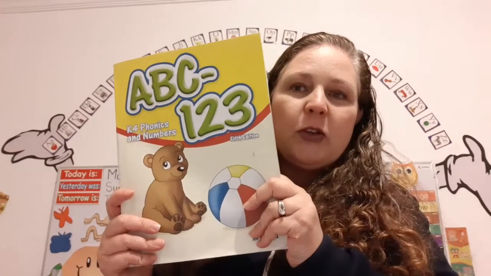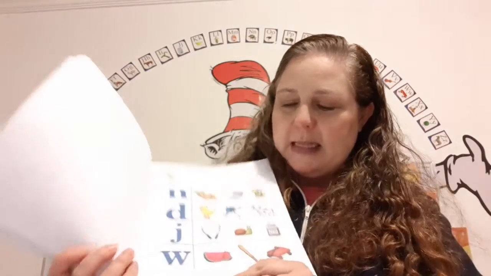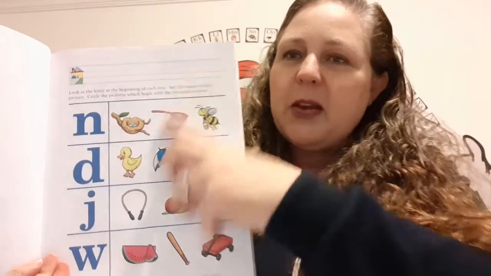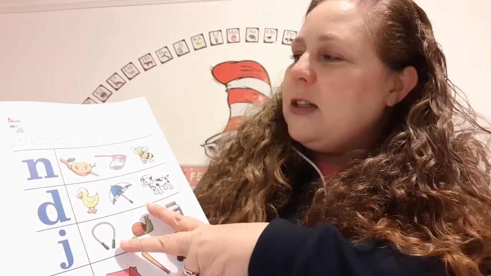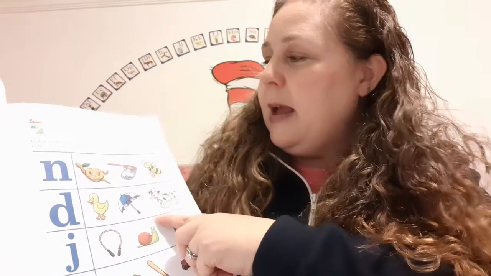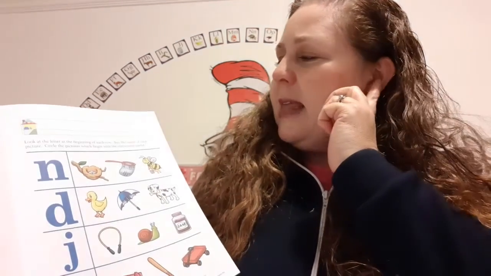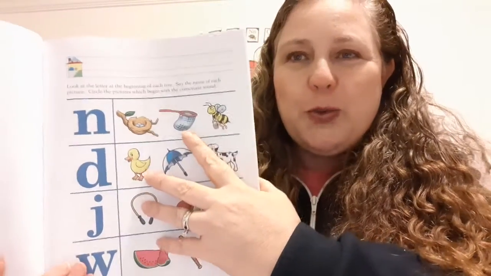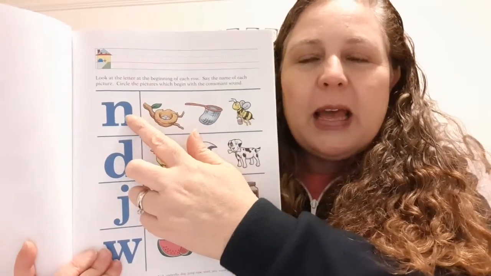So let's get our ABC 1, 2, 3 book out. And let's open up to page 89. And let's write our name at the top of the page. And it says, look at the letter at the beginning. Beginning means the first letter of each row. Say the name of each picture. Circle the picture which begins with the consonant sound, okay? Are you ready? You know how to do this. Here we go.